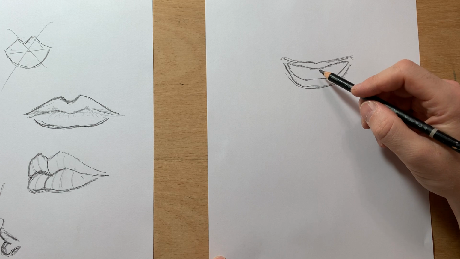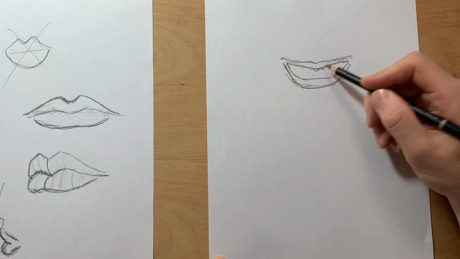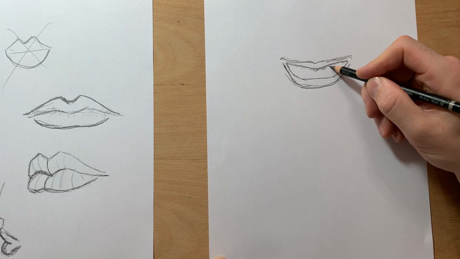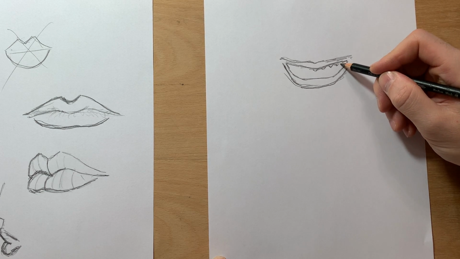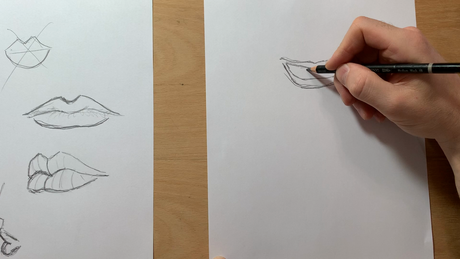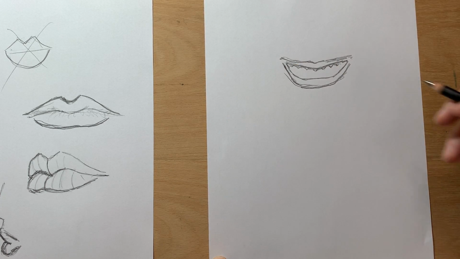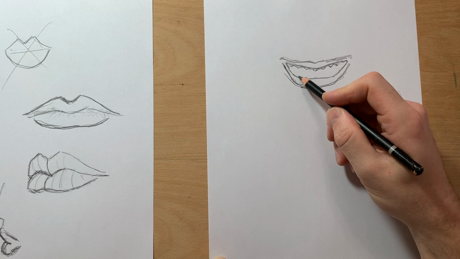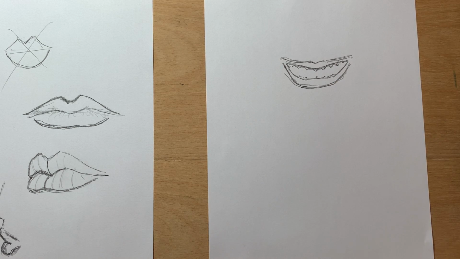So when you're drawing teeth, typically if you're smiling like this and you can see this top gum line, all you want to do is draw in that gum line, because in drawing in that gum line, it gives you that illusion of individual teeth. And then maybe if you see the bottom of the teeth a little bit, you can put the bottom in here and there. But in doing that, we get the illusion of teeth.